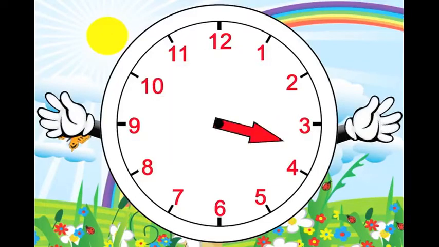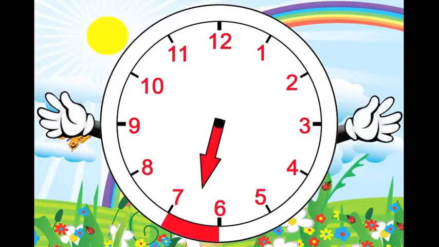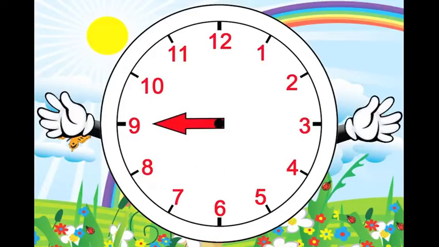Now the hour hand is past the 3, but it's still not at the next hour. So we are still talking about 3 o'clock. Now it's 6 o'clock. The hour hand has passed 6 o'clock, but it's still not pointing to the next hour. It's a smaller number. 6 o'clock. Now it's 9 o'clock. The hour hand has passed the 9, but it's not reached the next hour. It's the smaller one. 9 o'clock.